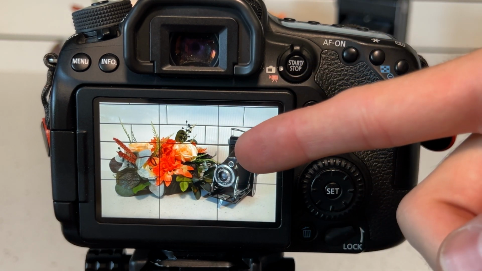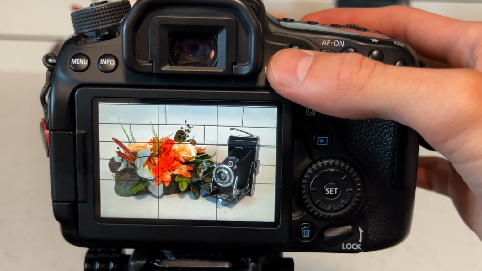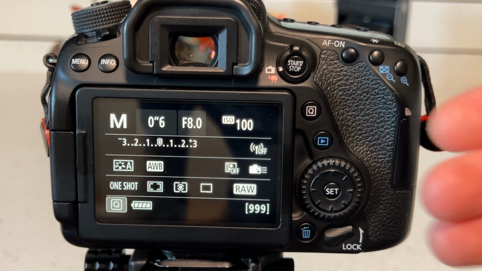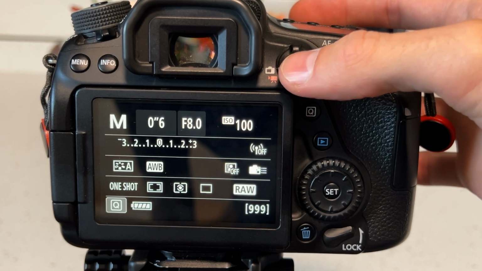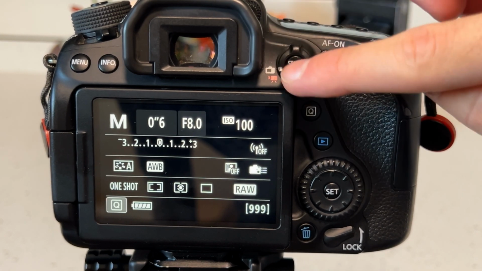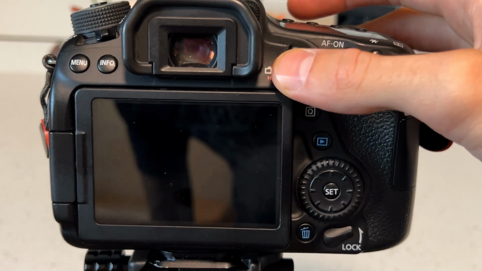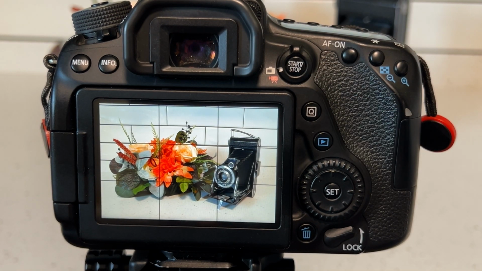So you can see the picture I'm going to take. Typically, you would see something maybe like this, your camera settings. If you're on a Canon camera, like mine, I just hit this start stop button here with this little icon of the white camera. That lets me shoot in live view.